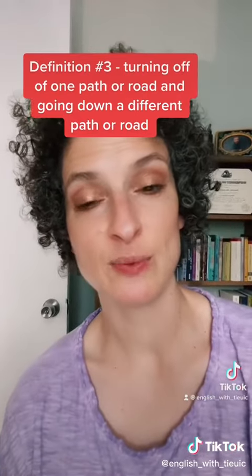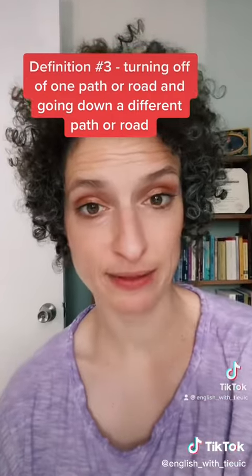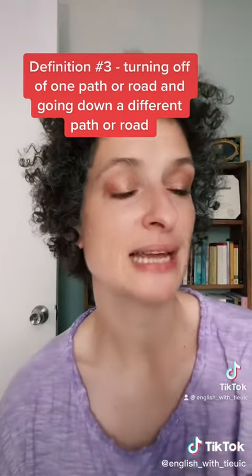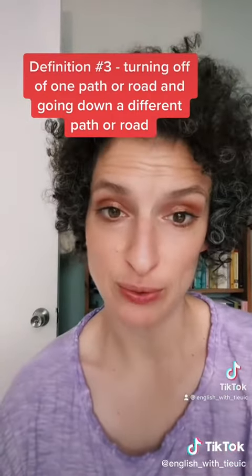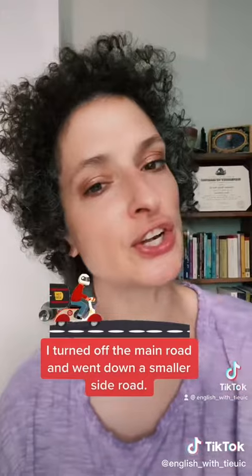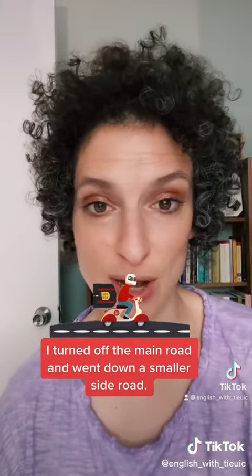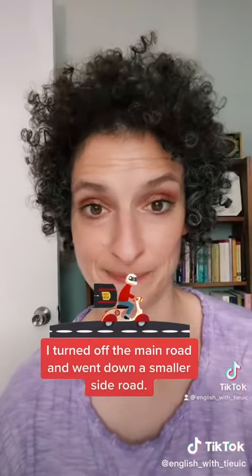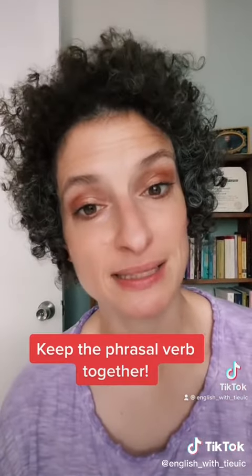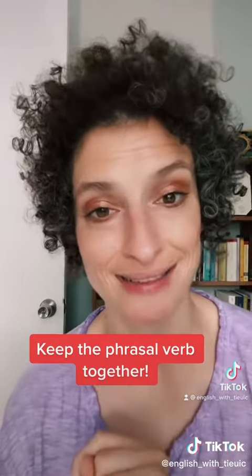Okay, our final definition for turn off is related to directions. In this case, we use turn off to talk about turning off of one path or one road and going down a different road or path in a different direction. So I could say, I turned off the main road and went down this smaller side road. And in this case, we must keep turn and off together. We cannot separate them.